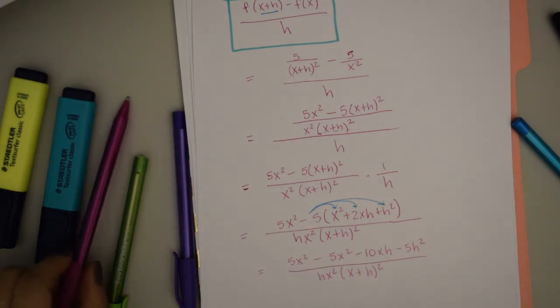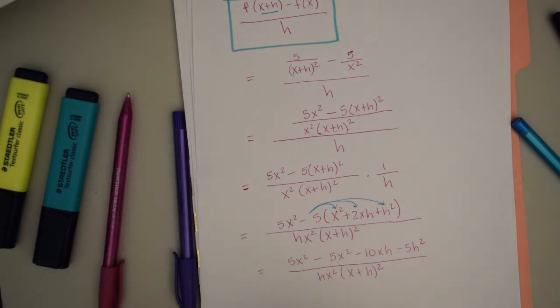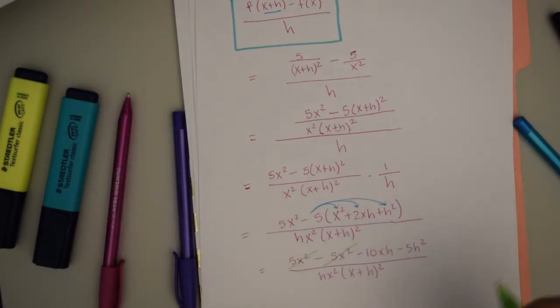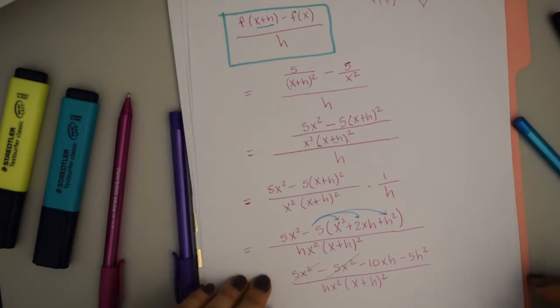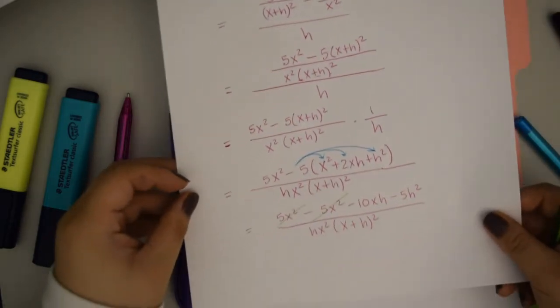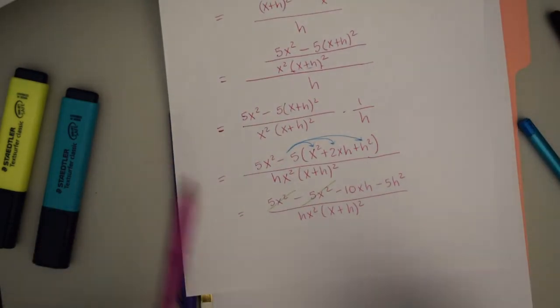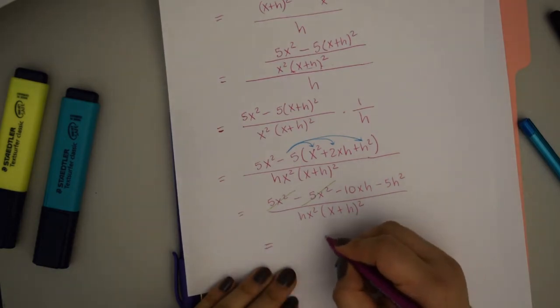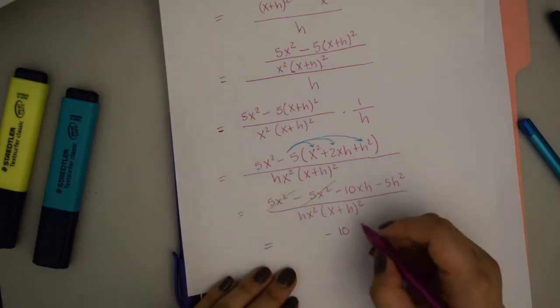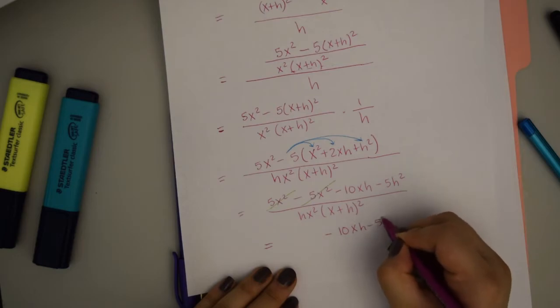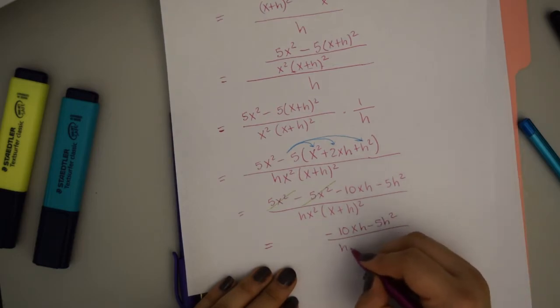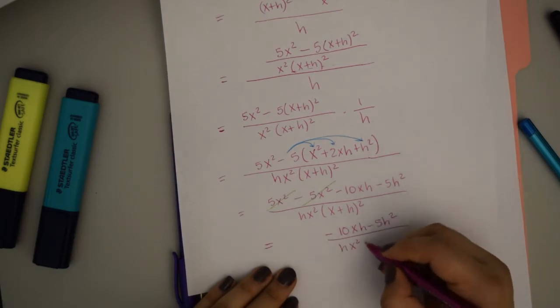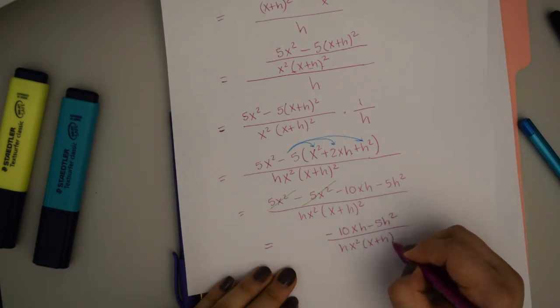Okay, so 5x squared minus 5x squared goes away. And now I have negative 10xh minus 5h squared over h x squared times x plus h squared.